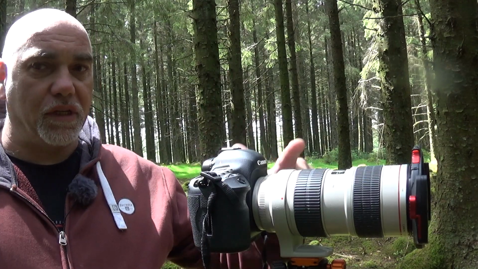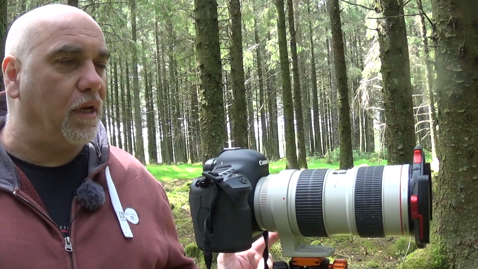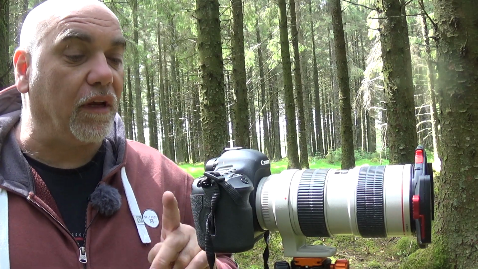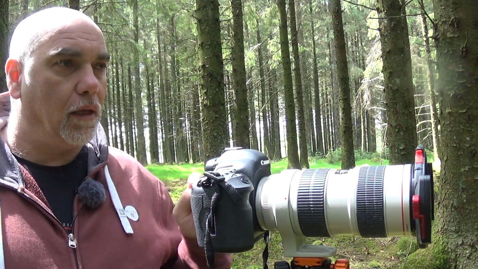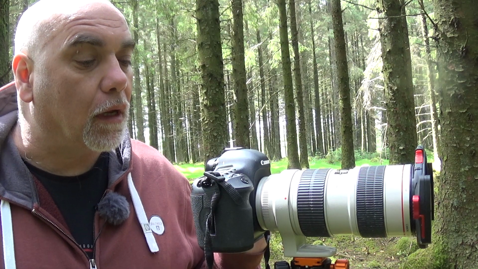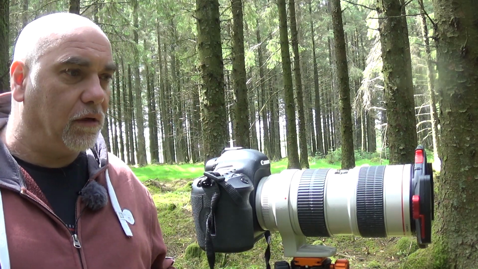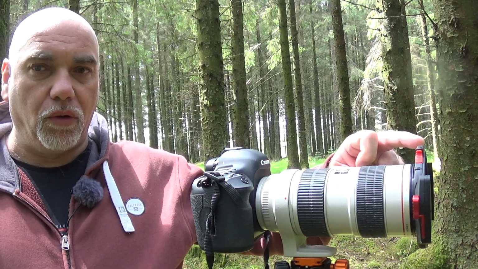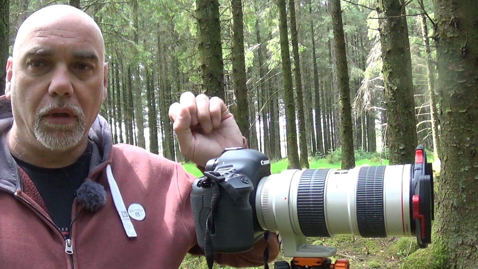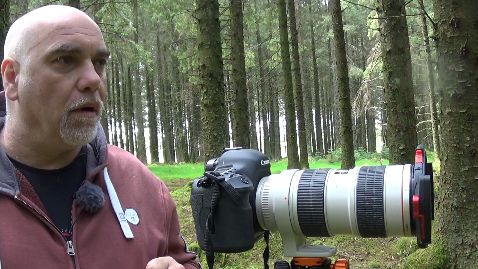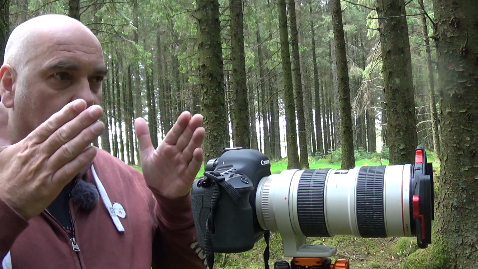Okay, so what I've done now, I've got the 70 to 200 lens on. I'm zoomed all the way in. I'm at f11, ISO 50, and I'm currently at 1 1/3 second shutter speed. I've got the polarizer on because I want to really enhance the greens. And I'm sort of shooting straight down.